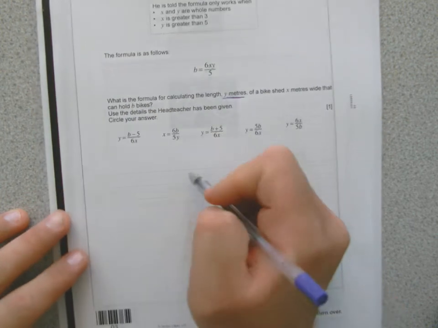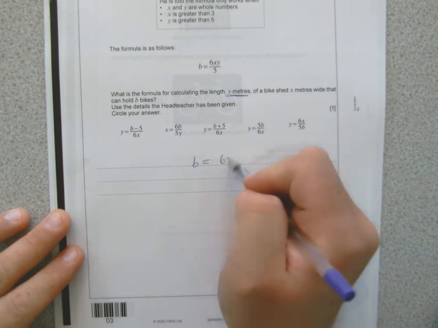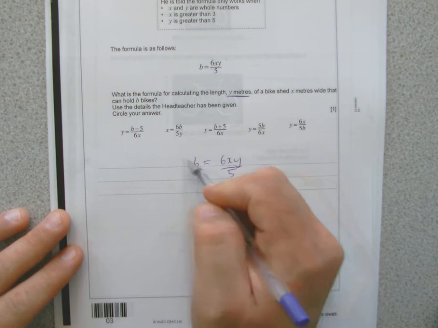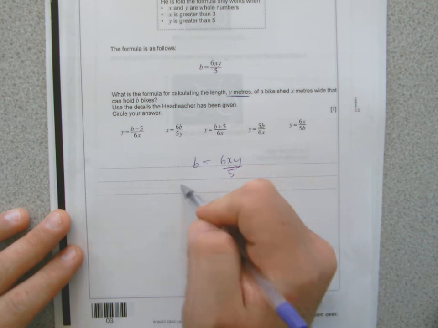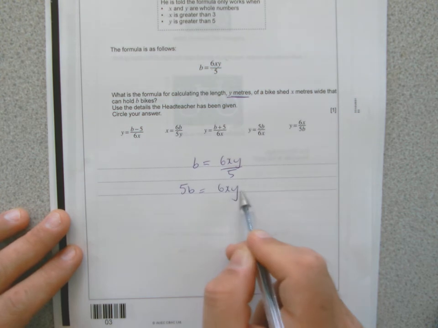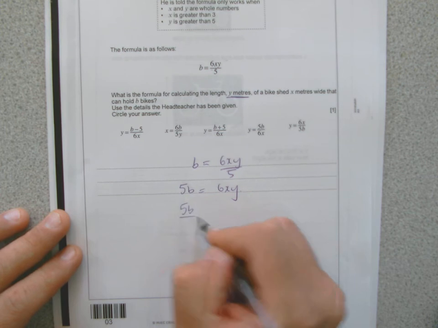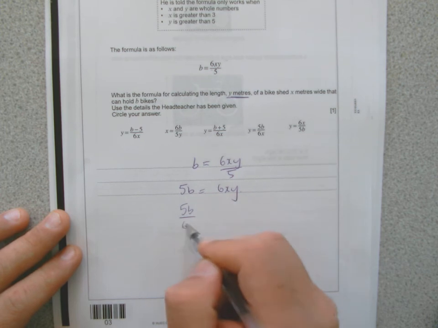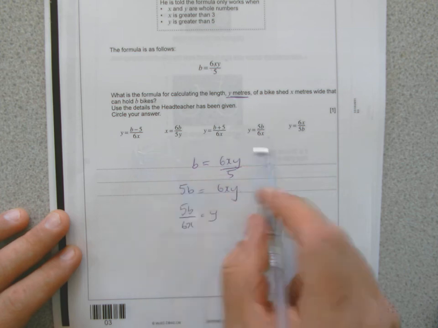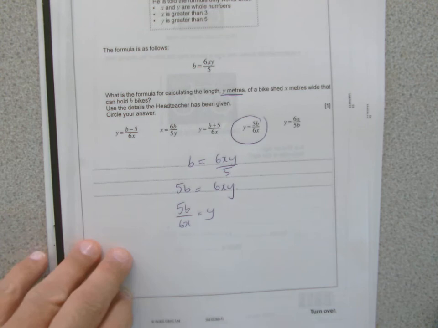So we take the formula and rearrange it to get Y equals. Use this space down here: B equals 6xy over 5. So we take the 5 up and multiply, because you're dividing here, so 5b equals 6xy. And then to get y on its own, you take the 6x over and divide, because it's 6x times y. And you get y equals 5b over 6x, and one of them's got to be here, isn't it? That one there. So we've circled our answer.